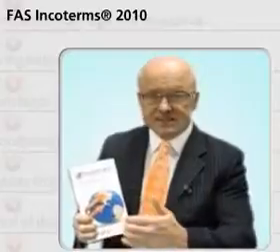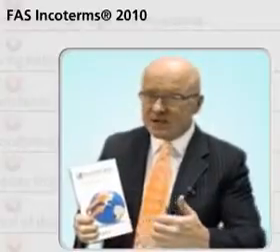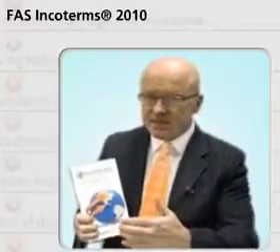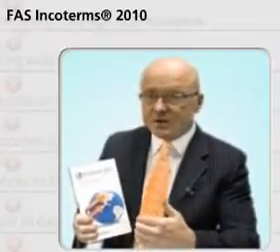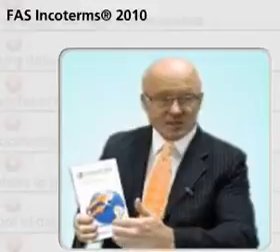Also, under A6, B6, covering allocation of costs, the seller must pay the cost of export customs formalities as well as other charges payable upon export.